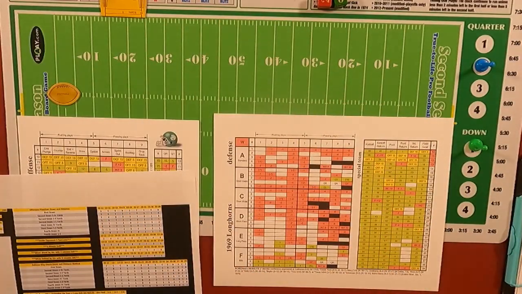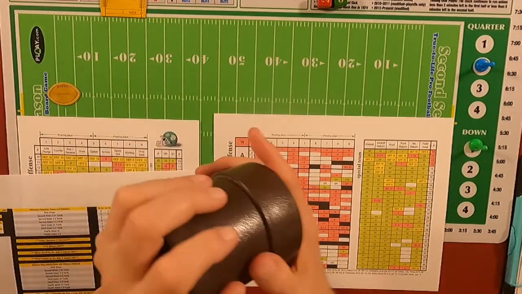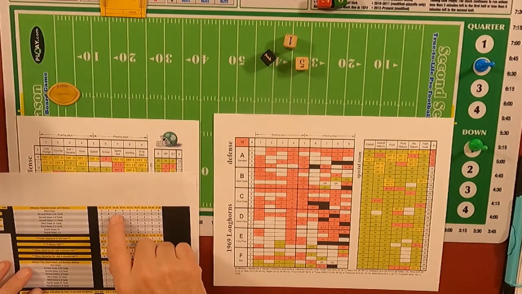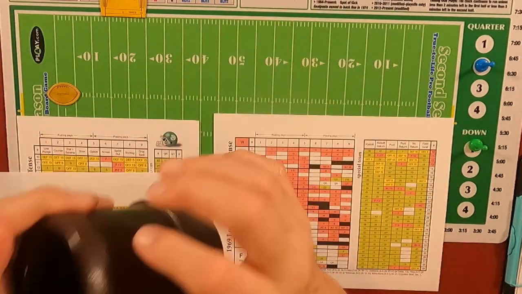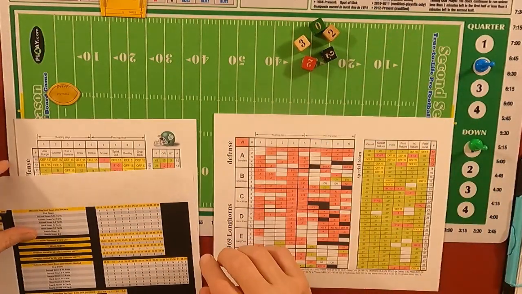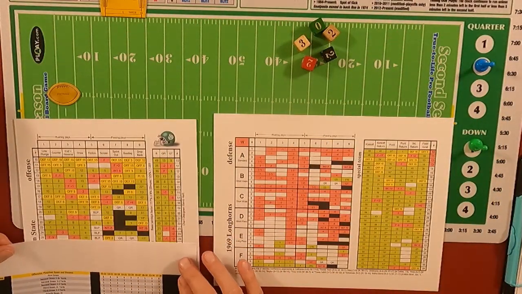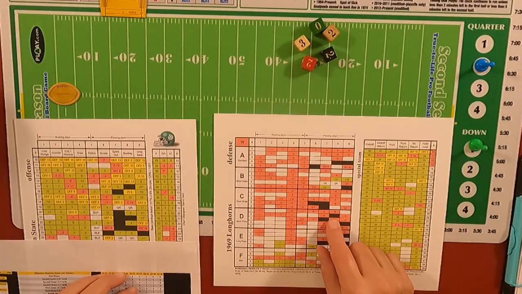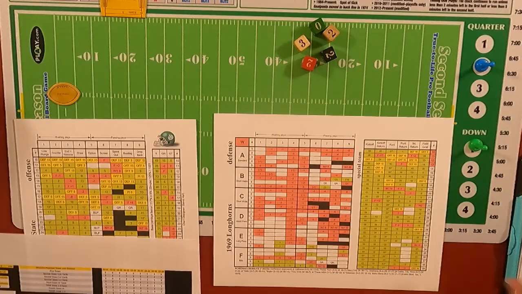All right, now I'm going short pass. He goes 16, bootleg against the short pass. 25 on his bootleg is quarterback run. I have a 2, incomplete. He has quarterback run. I have incomplete. It's incomplete.